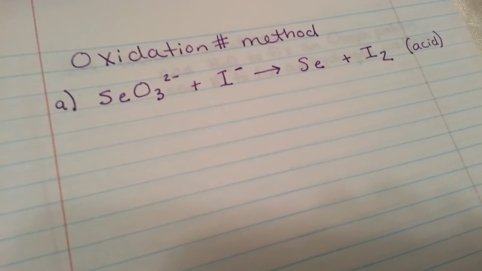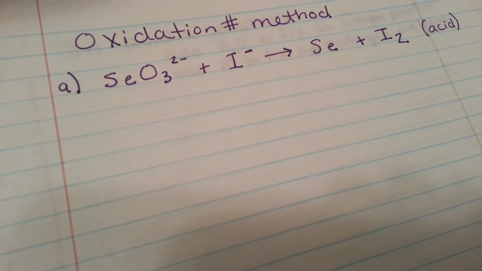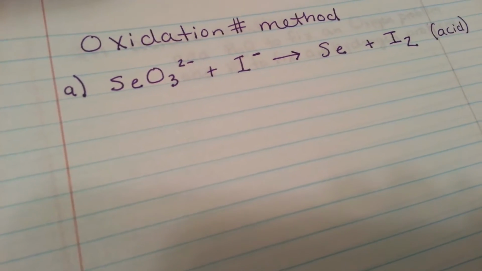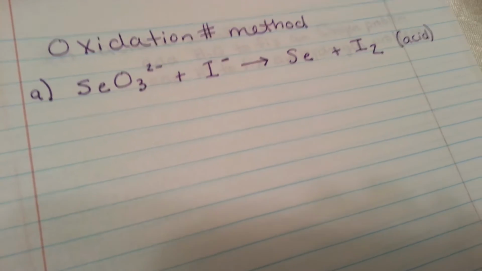So let's look at two examples. First, we have this lovely equation. Now, if we follow our rules that you hopefully just paused the video and wrote down, if not, go back. Our first step is to assign oxidation numbers to all the atoms in the equation.